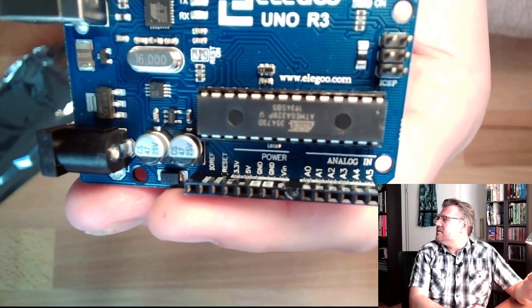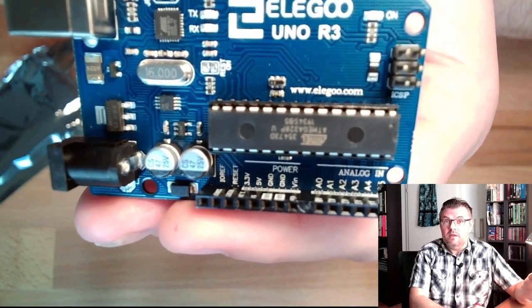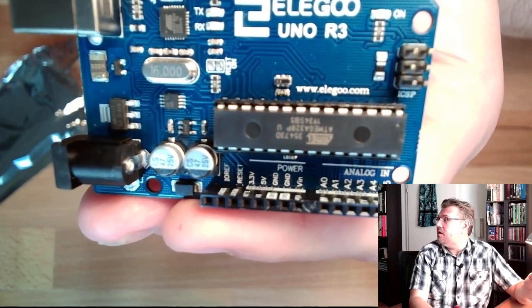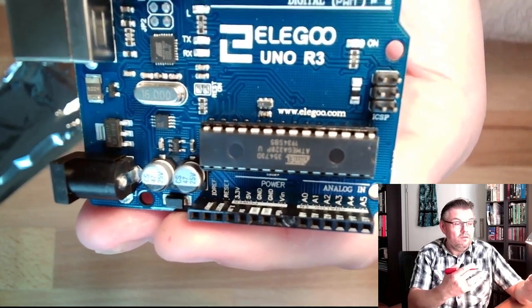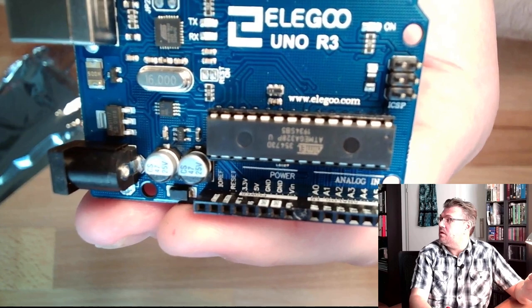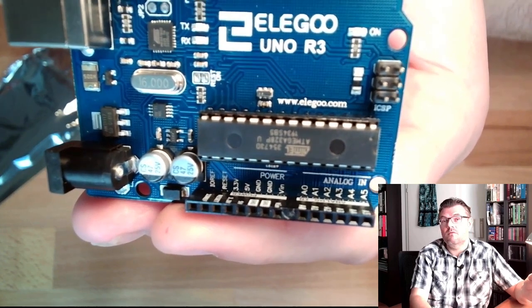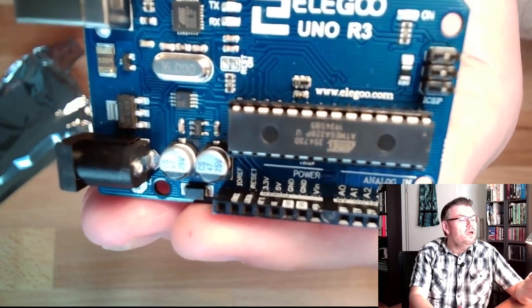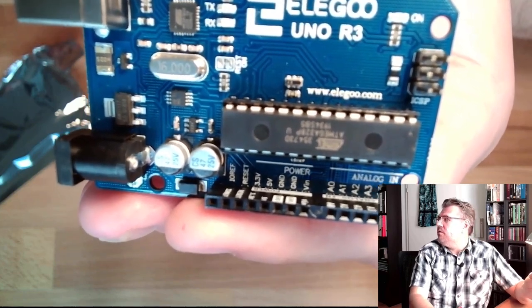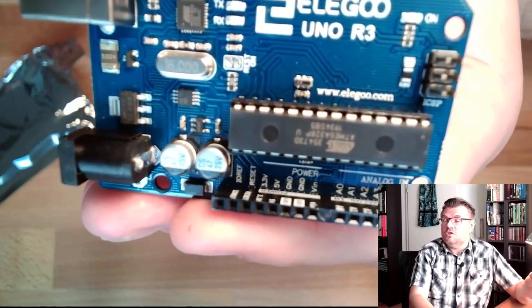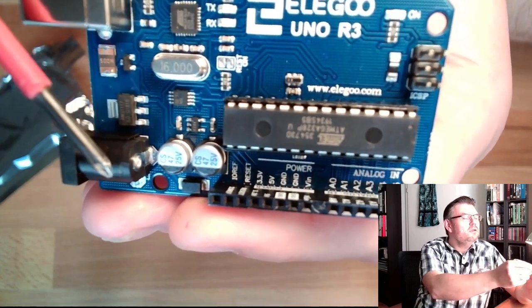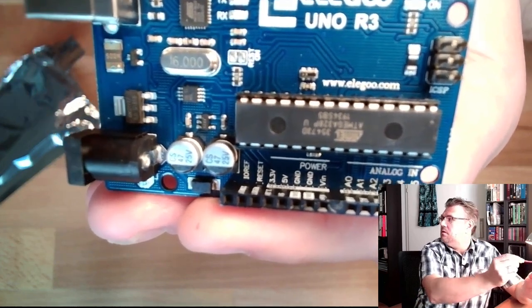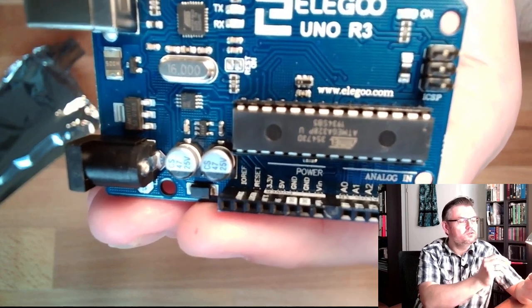And then there is a 3.3 volt pin, where you can use it to power supply something with 3.3 volt. There's a 5 volt pin. You can use it to power supply something with 5 volt. And this pin, which is marked with V in, voltage in, is actually the same. It's connected to here. Yeah. And then there is also a reset pin.